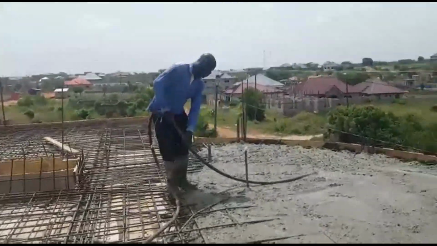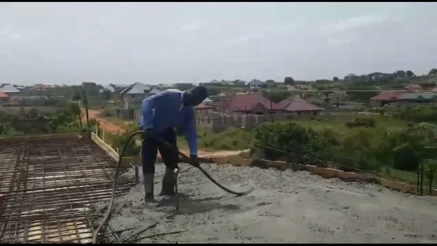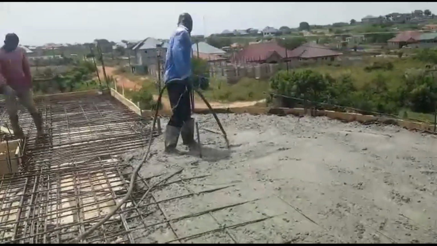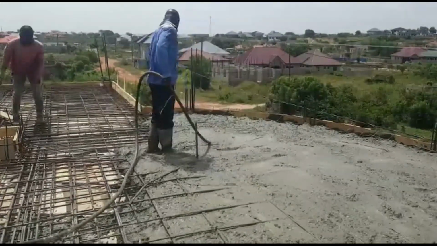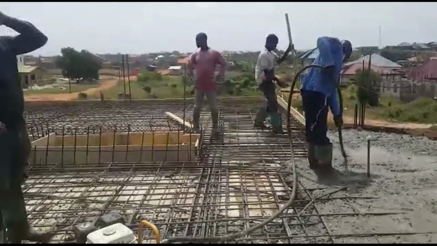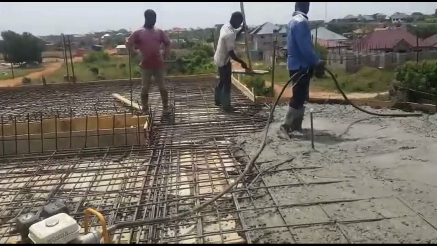It was rock solid. So definitely worth the investment, because what you don't want in the future is a leaking roof. And even on top of that premixed waterproof concrete, you will still screed before you add your tiles as well.